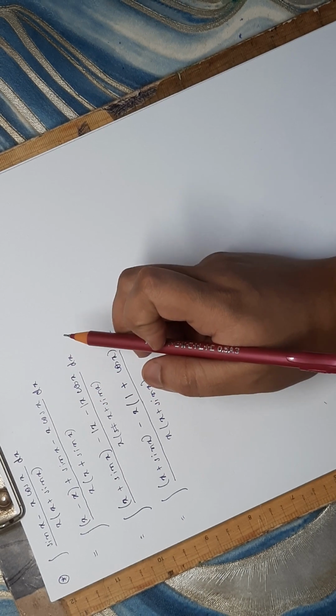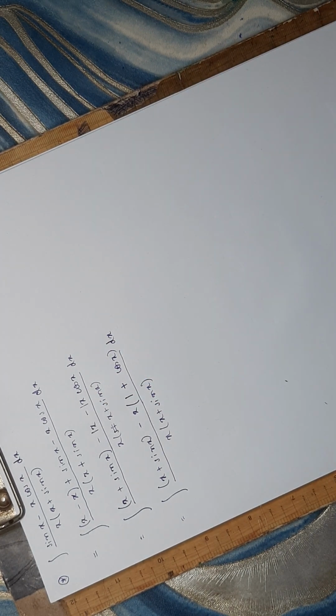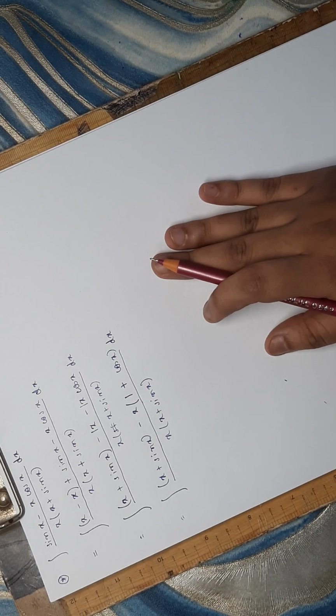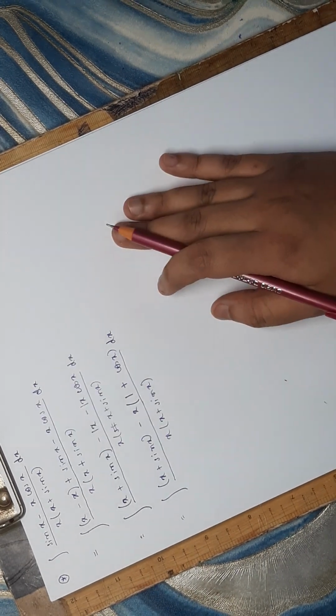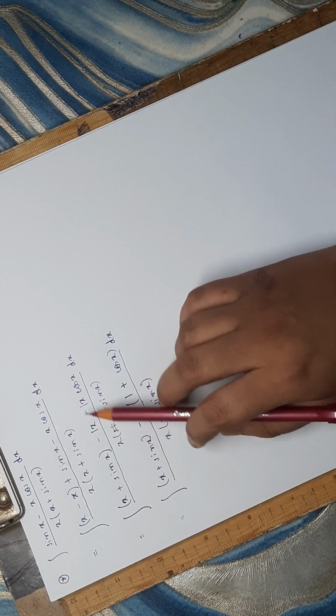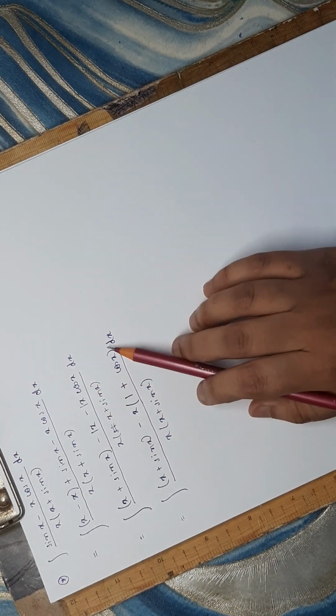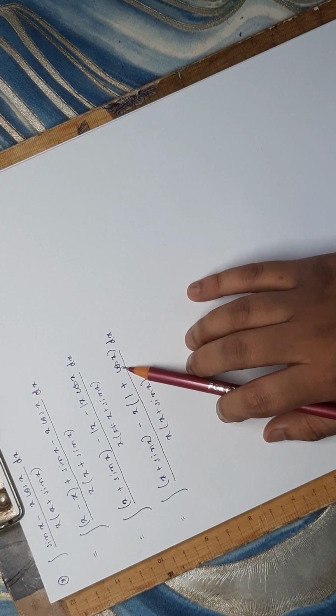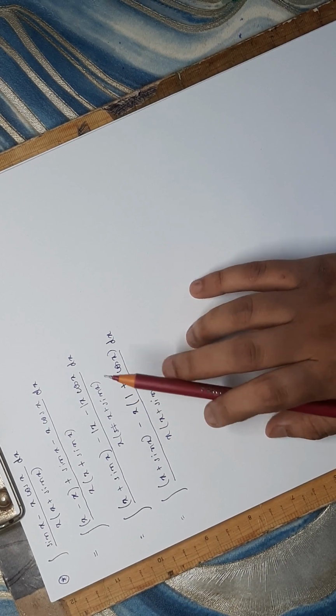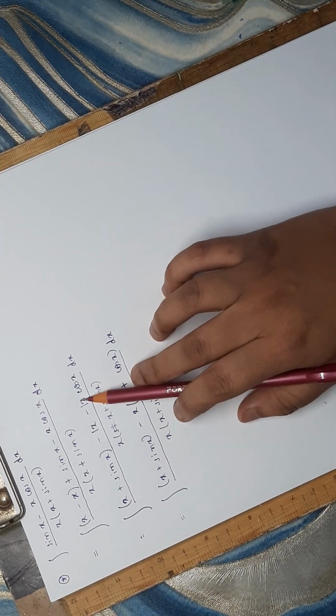As I told you earlier also, you cannot change the originality of whatever problem has been presented to you. If it is written as minus x cos x, then no matter how much manipulation you do, you have to come to a point where you can get back to this original part.